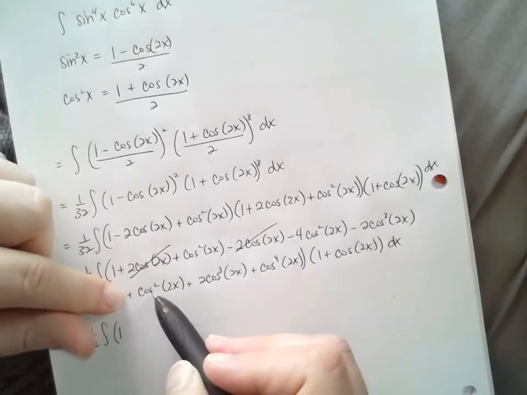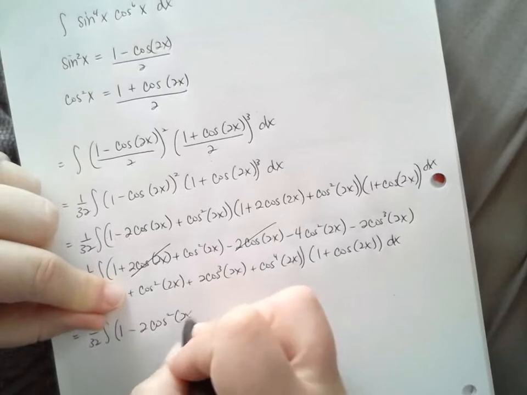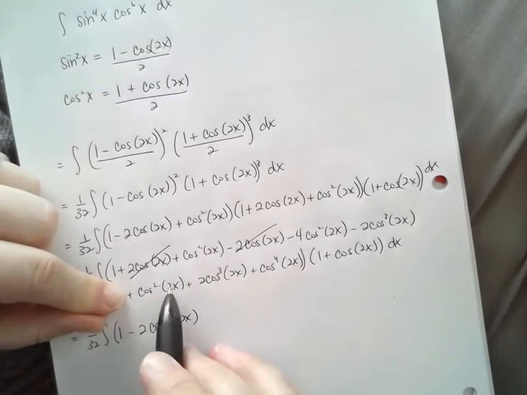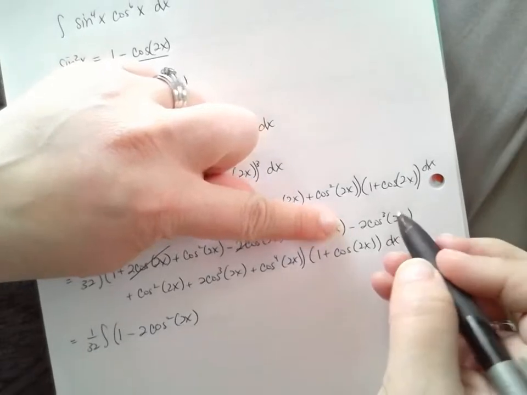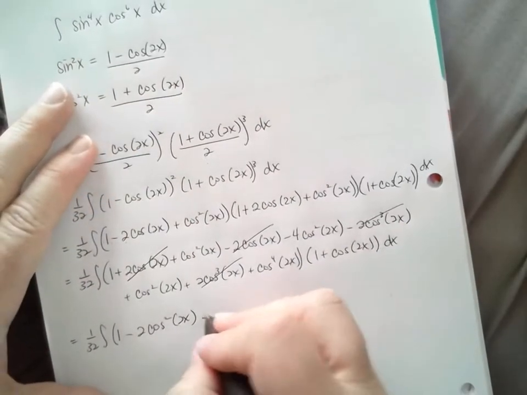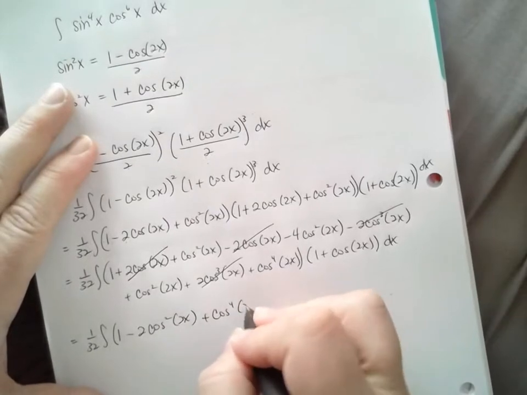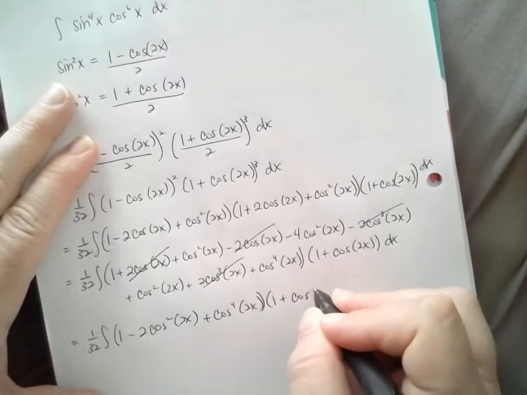Another one here, which would make that now negative 2. Okay, go on to the cubes. I have a negative 2, a positive 2, and then cosine to the 4th. One more distribution.